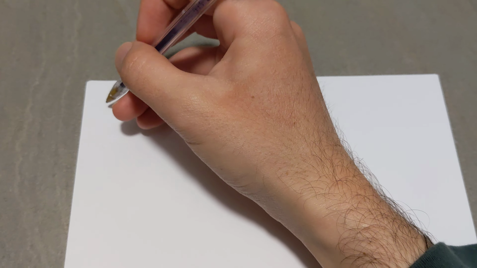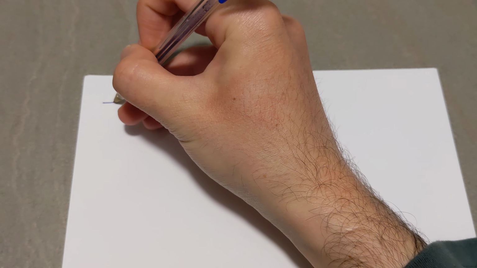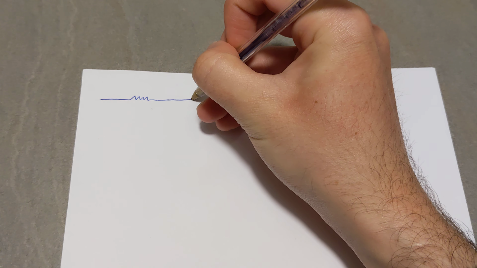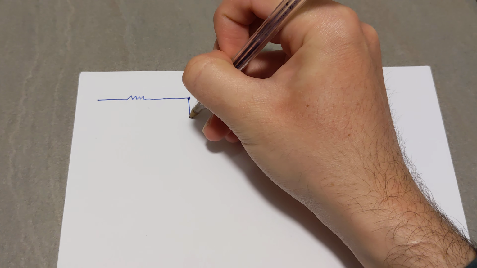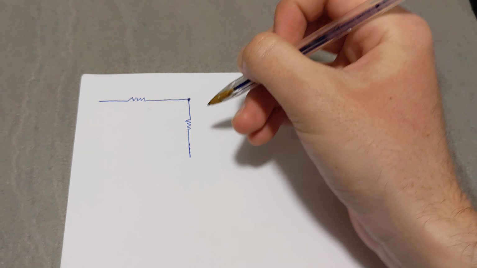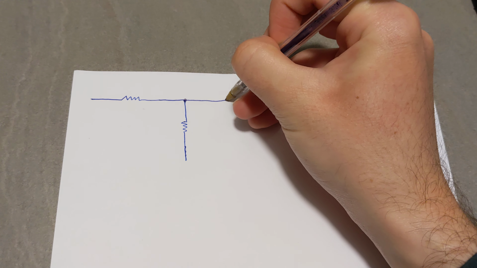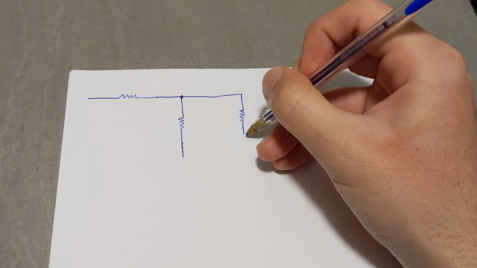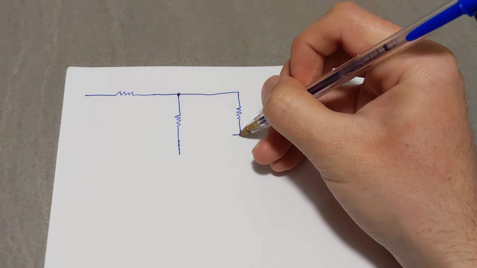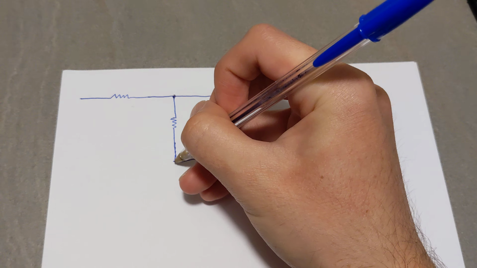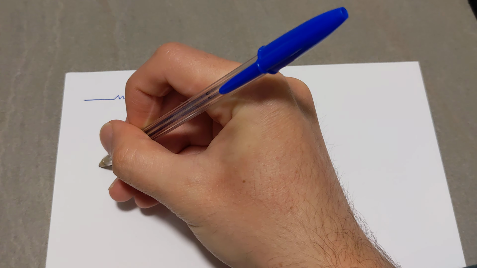So again, first of all, let me draw the circuit. It's going to look very similar, pretty much the same as the one I have been drawing before, with the three resistances and then our power supply here, like this.